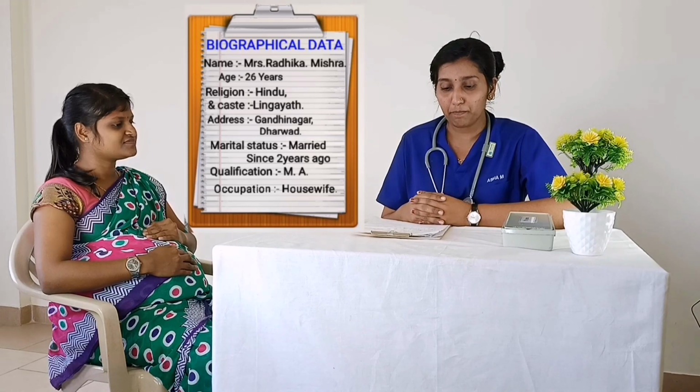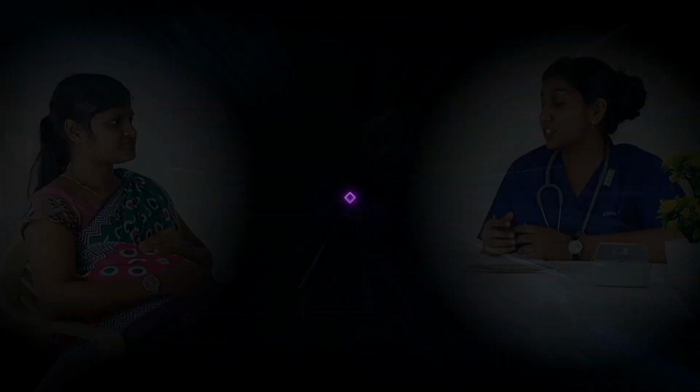Here, we wind up with biographical data, summarizing as Mrs. Radhika, 26-year-old married woman, belongs to the Hindu religion, lives near Gandhinagar, Dharwad. She has completed her Masters and is currently a housewife. Her husband is an IT engineer. Mrs. Radhika is a primigravida with 32 plus weeks of gestation. Do you want me to add something in this? No, ma'am.